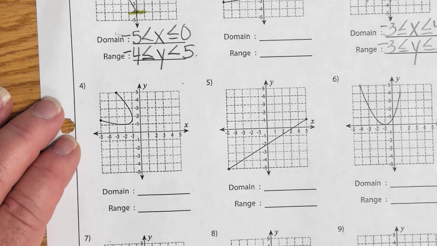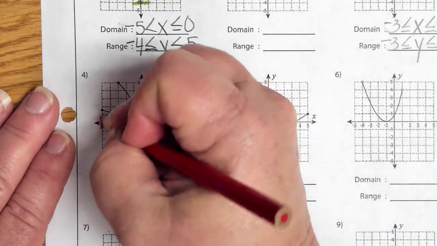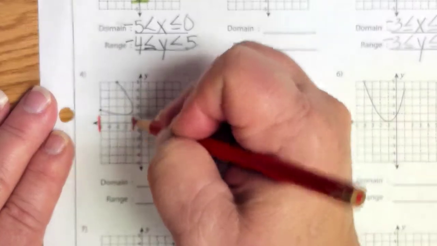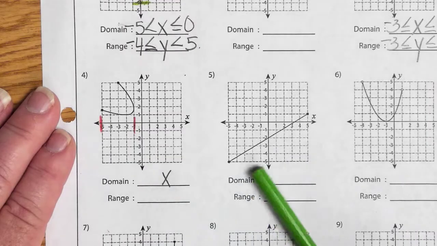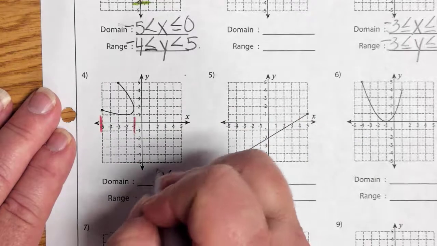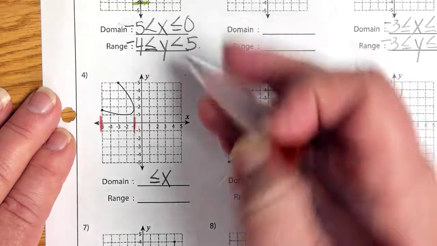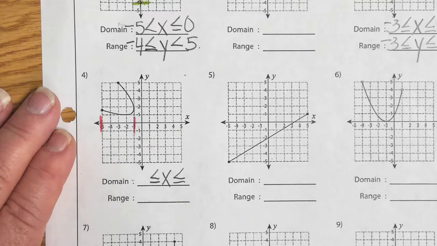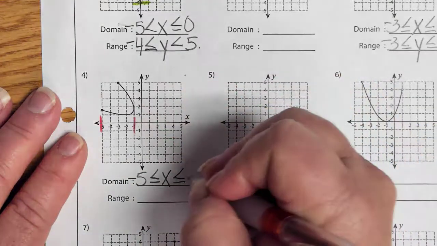There again, start at the same point every time. I'm going to do my domain. So I'm going to start on the left and mark here, and I come over all the way to here. Put my X. I have a closed circle here, so what sign is that? And on this side, it is a line touching, so it's a less than or equals. Okay, now it's just my numbers, -5, and on this side, I've got -1.